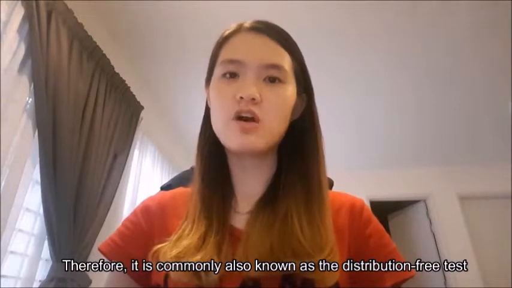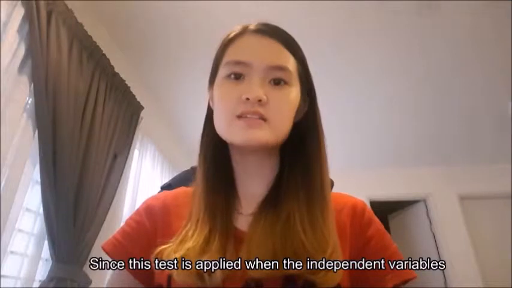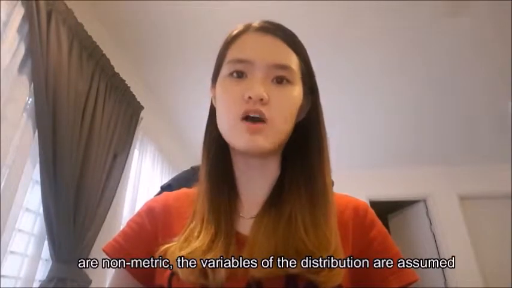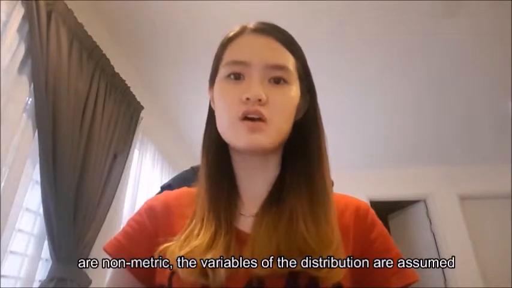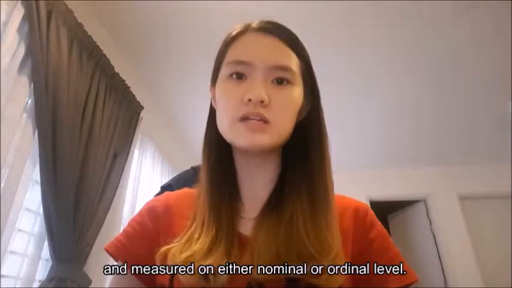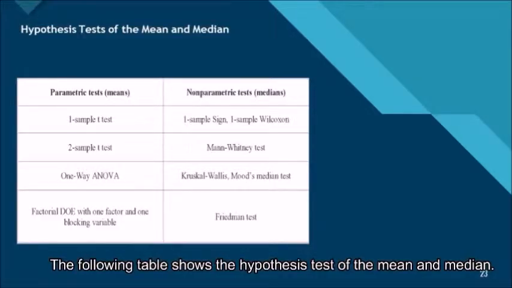Therefore, it is commonly also known as the distribution-free test. Since this test is applied when the independent variables are non-metric, the variables of the distributions are assumed and measured on either nominal or ordinal level. The following table shows the hypothesis test of the mean and median.